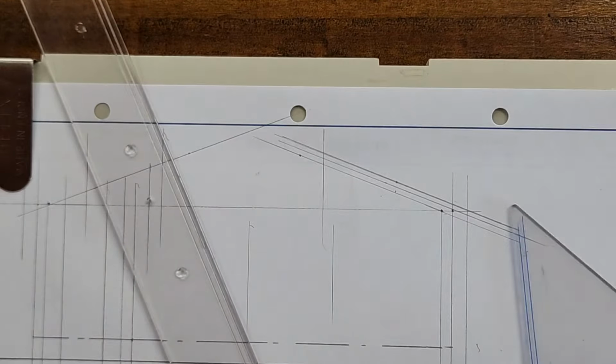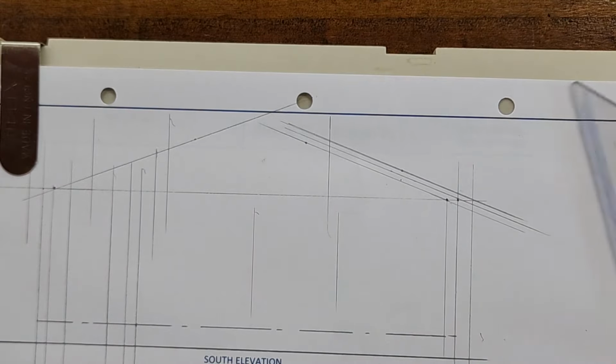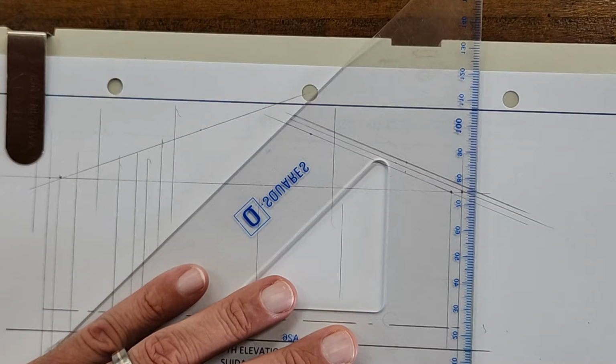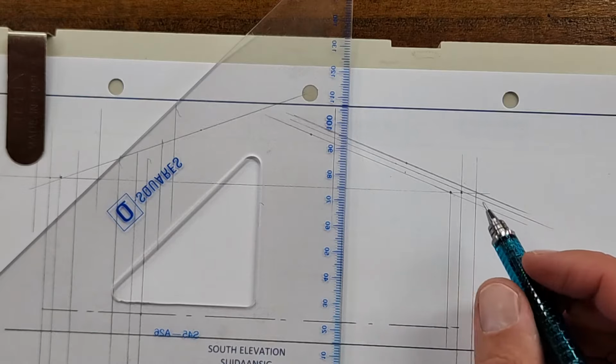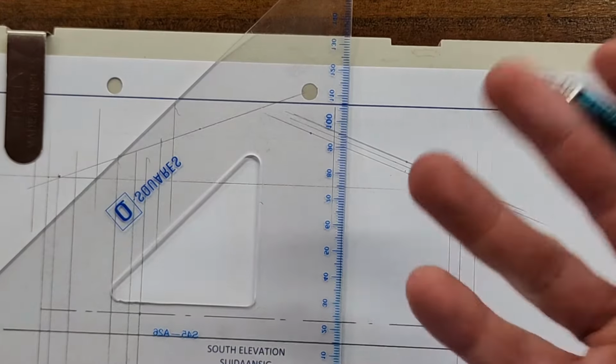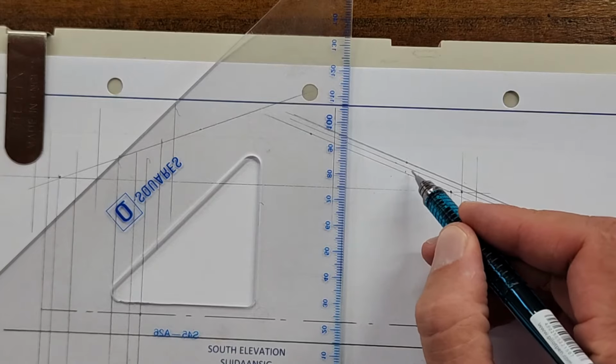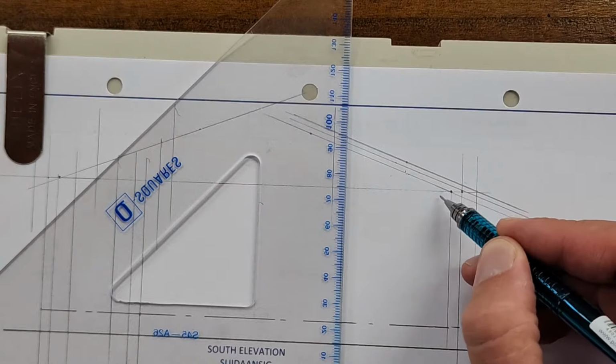All right. Now the overhang goes up to that point. Okay, remember this is actually on the inside of the roof, so you're not seeing this part, but it's just for us to get our height correctly drawn here.